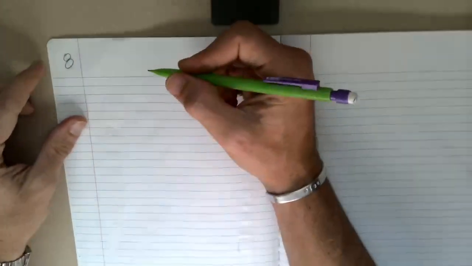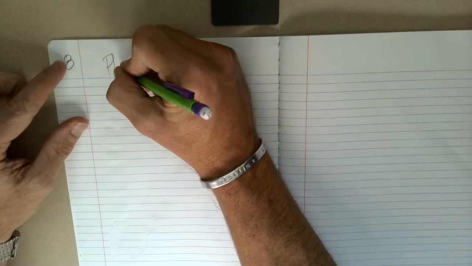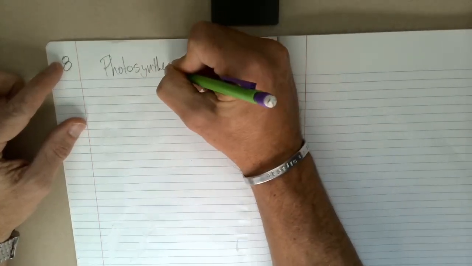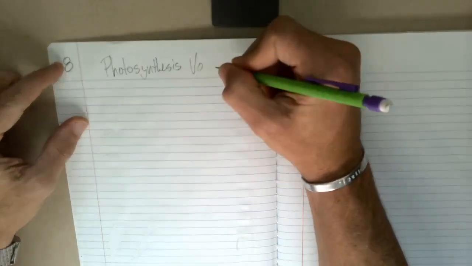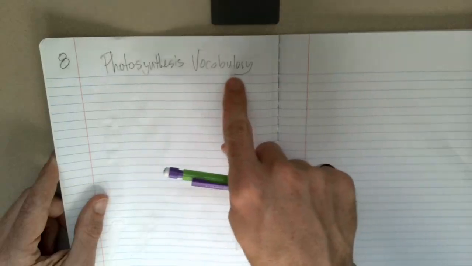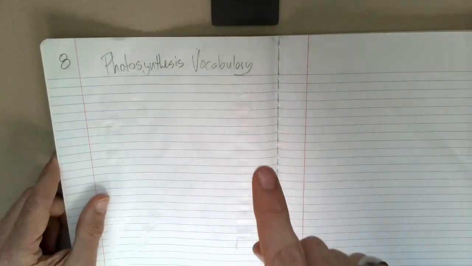So if I'm hand copying it, I want to make sure that my page is titled Photosynthesis Vocabulary. And I want to make sure that my table of contents has this activity listed.